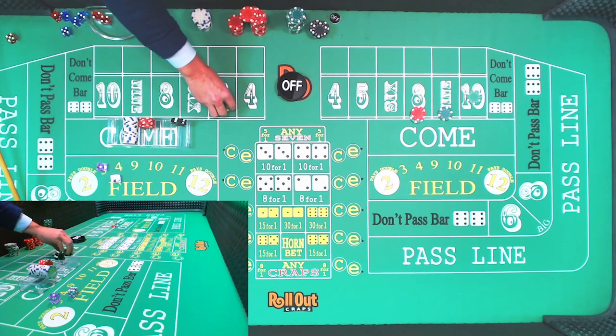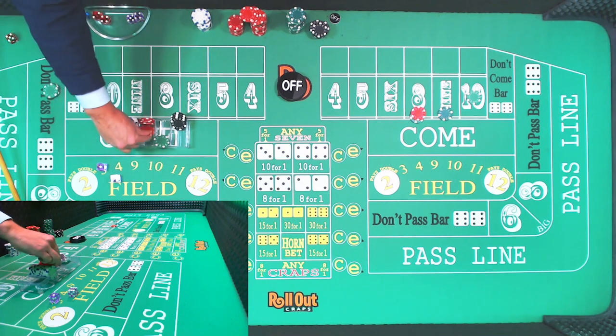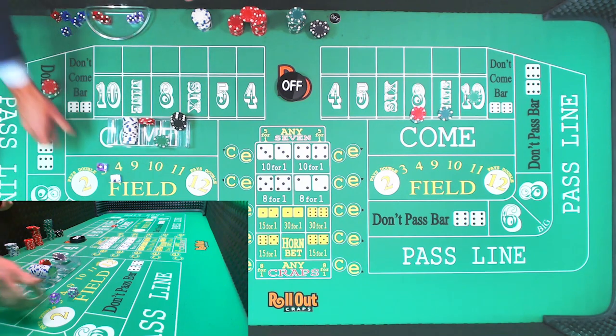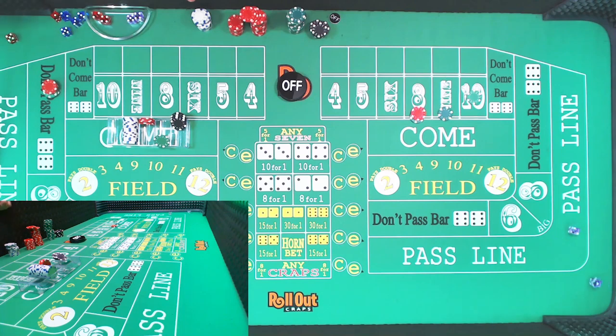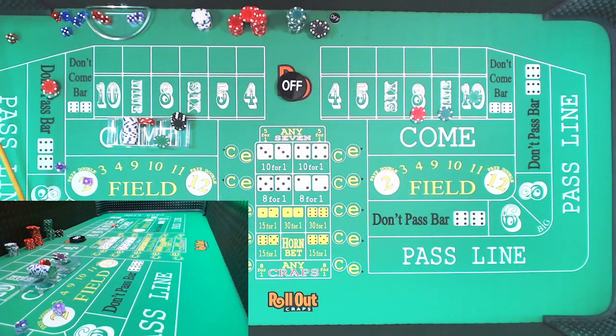The trends are saying, hey, you should probably consider playing the pass line. We're going to try this one more time. And there's a 3 craps. So somebody had some mercy on us. That's going to be a $90 winner.